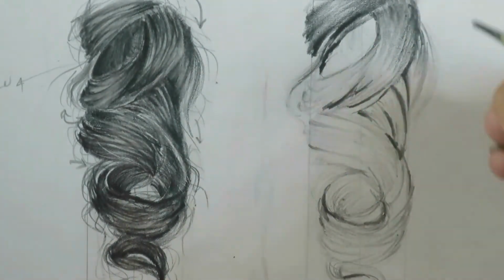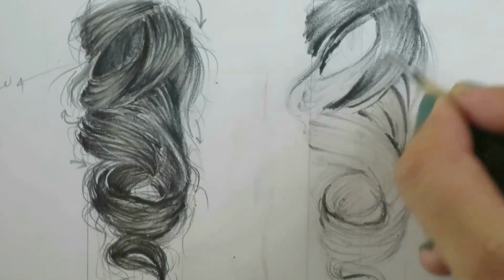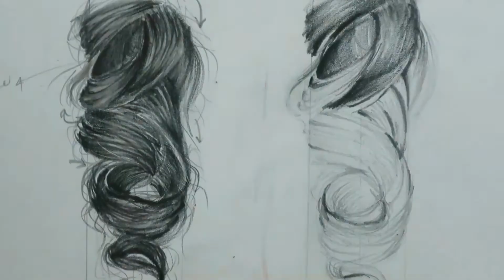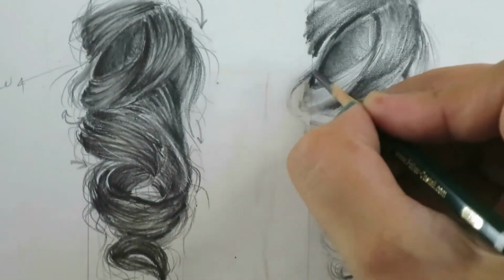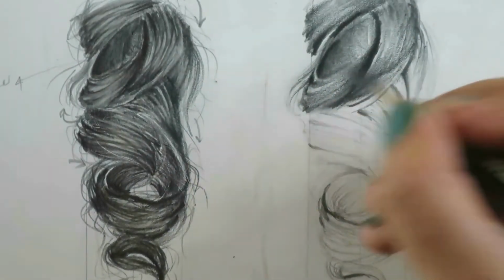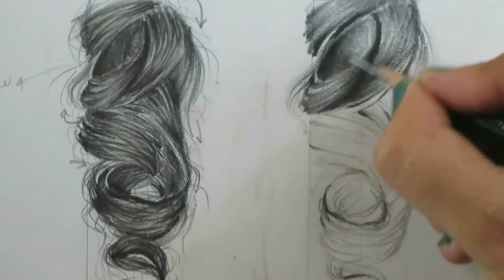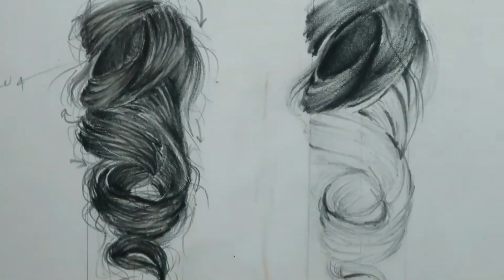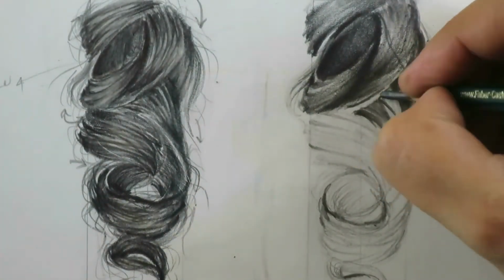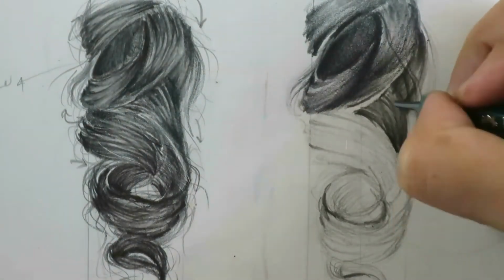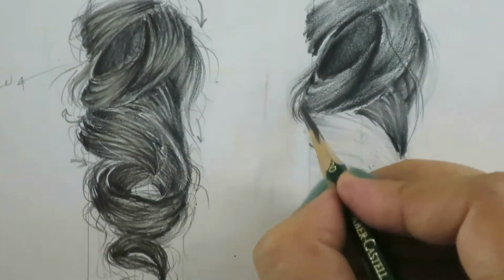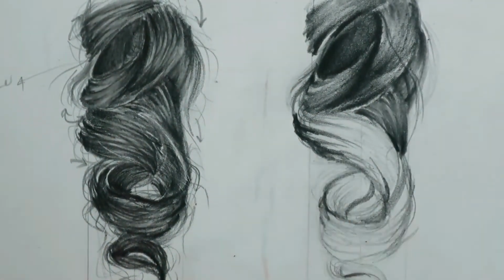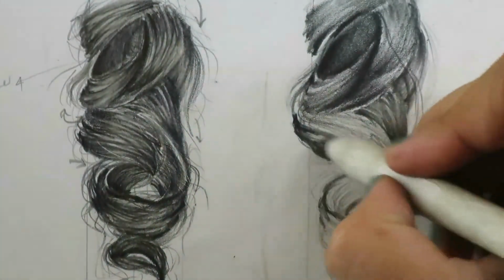I'm applying a bit more pressure on the areas that are more shadowed, so that I now have a clear view of where the shadows are in the hair and where the highlights are. When I go in with the darker pencil, I can add more shadows to those areas and darken them up.